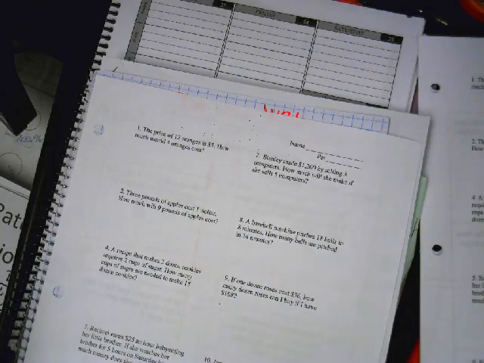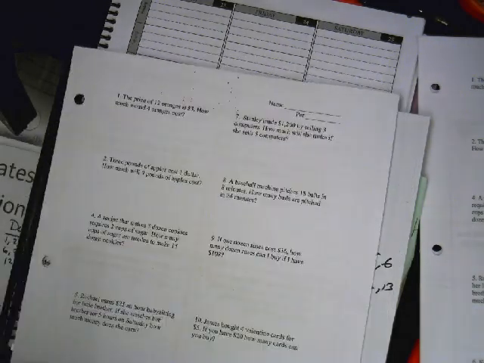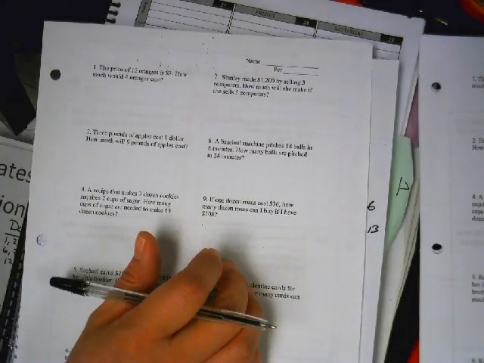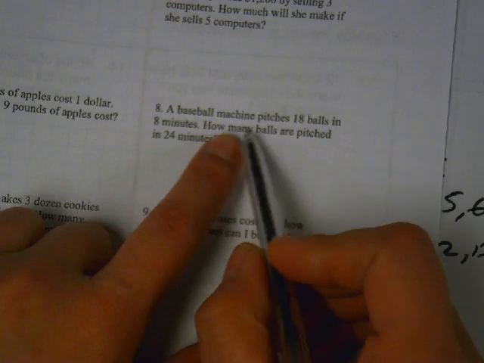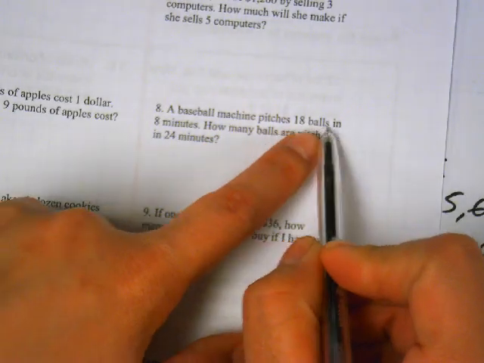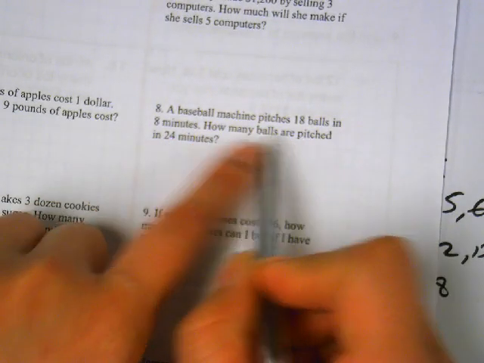Okay, let's start off on number 8. Number 8, please. A baseball machine pitches 18 balls in 8 minutes. How many balls are pitched in 24?